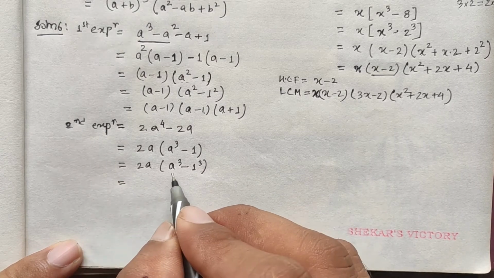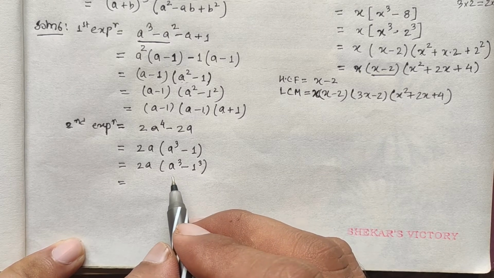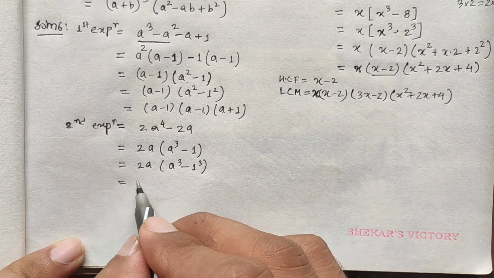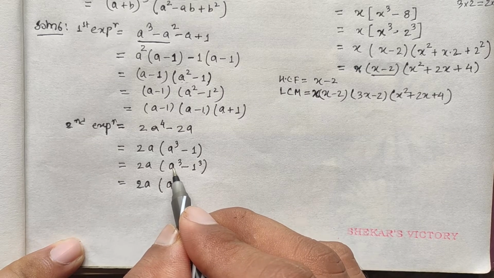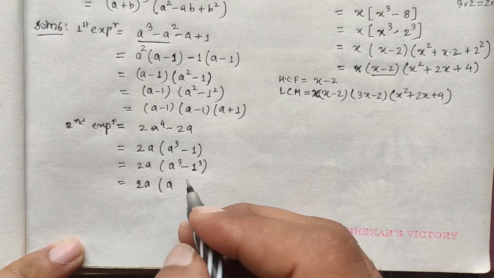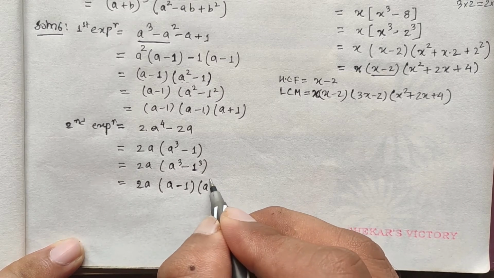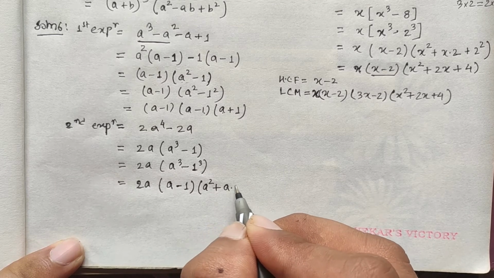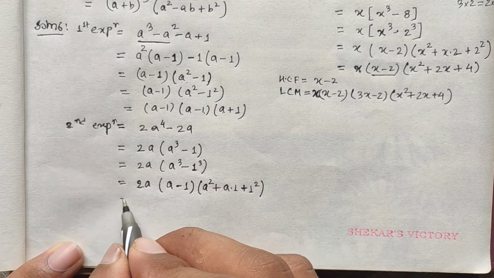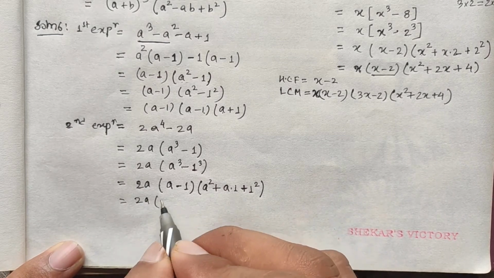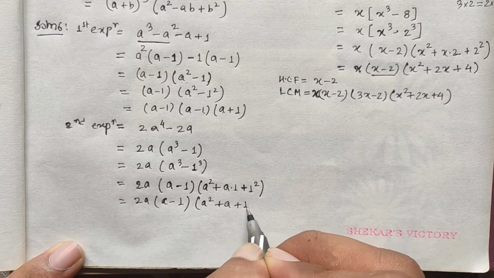So it is in the form of a cube minus b cube. Now you have to write the factorized formula for this one. So what's the factorized formula of a cube minus b cube? You have to know it. Its formula is, in the place of a it is a, in the place of b there is 1, so the formula is a minus b, a square plus a into b plus b square. Okay, like this, and then you can write it in simplified form like a square plus a plus 1.